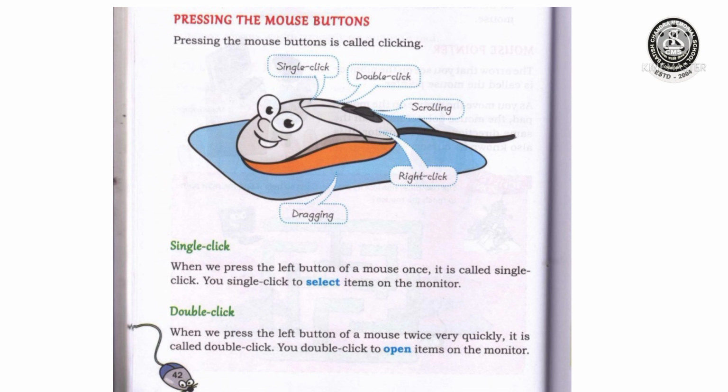Now we can differentiate the clicks in many ways. Number 1, single click. Number 2, double click. Number 3, scrolling. Number 4, right click. And number 5 is dragging. Now I will tell you one by one, so listen to me very carefully.